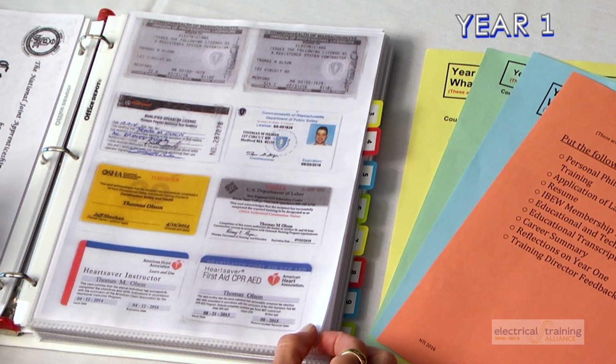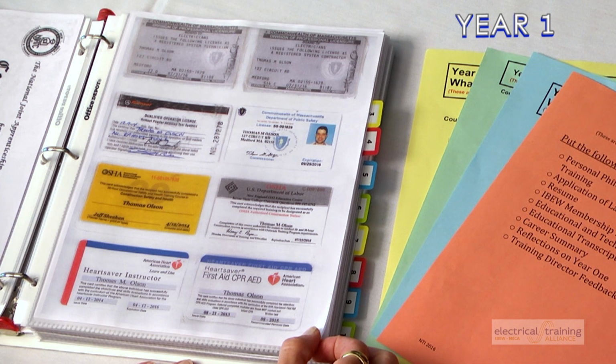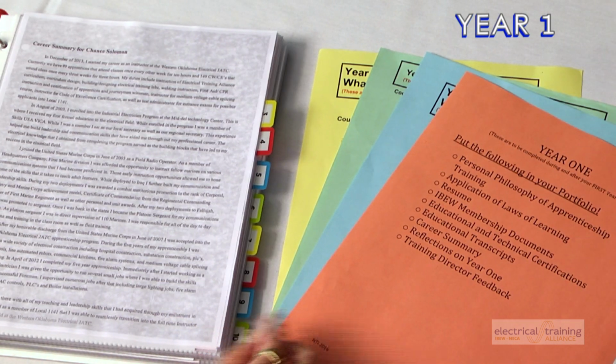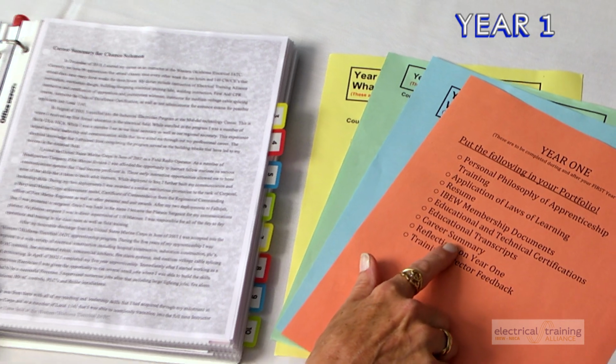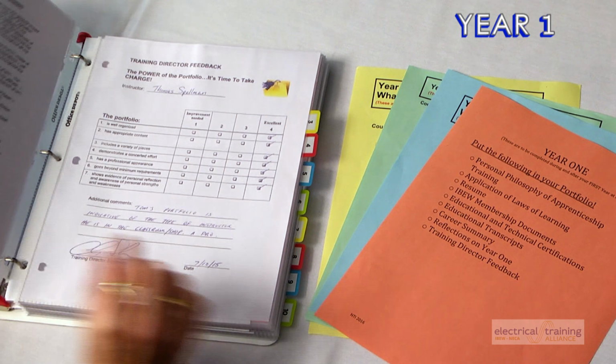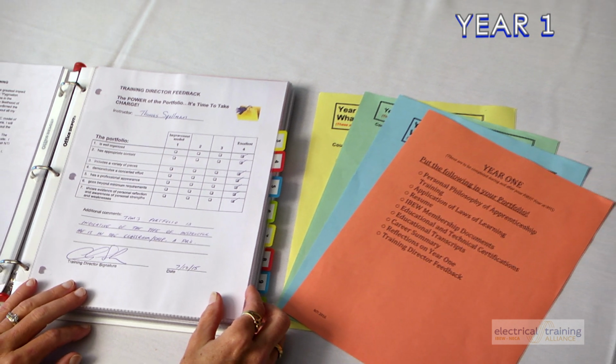We recommend that you make copies of those and include them in your portfolio. And then finally, there's a career summary that we recommend, which you can see here, and also reflections on your first year at NTI. Those are things that you do after you get home.